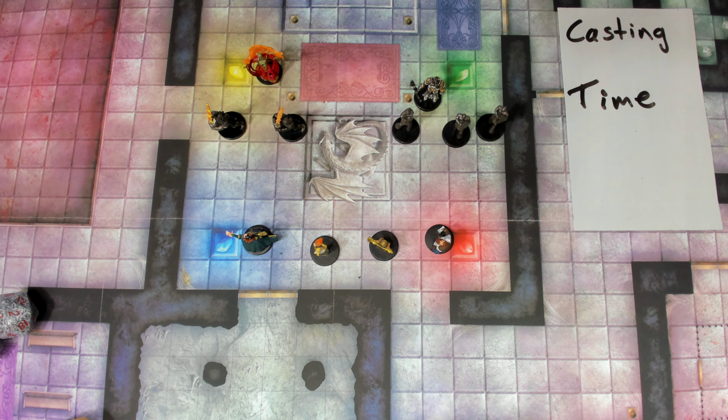And our casting time. So BECMI, Basic Dungeons & Dragons, casting time. Casting time is how long it takes a spell to be created. And in BECMI, Basic Dungeons & Dragons, there really is only one casting time that I could find and that I'm aware of. And that is basically a round. It takes a round to cast a spell. That's it. You get one type of casting time, and that is one round.